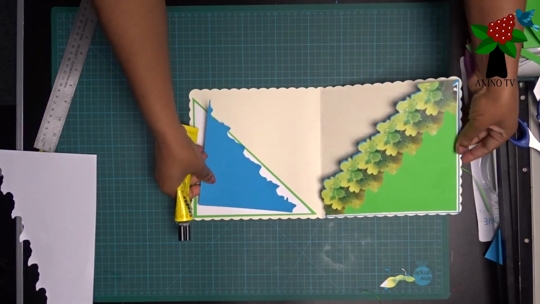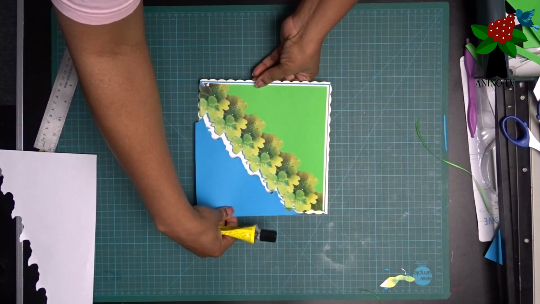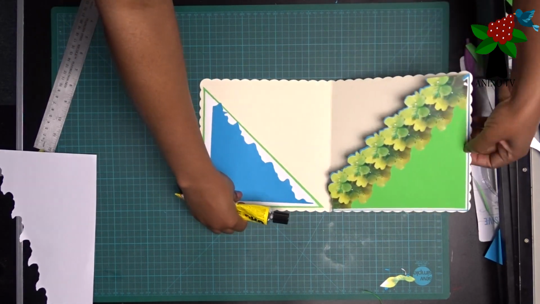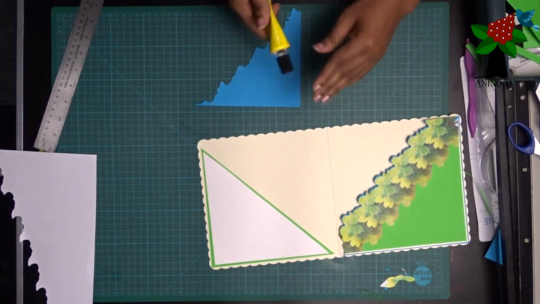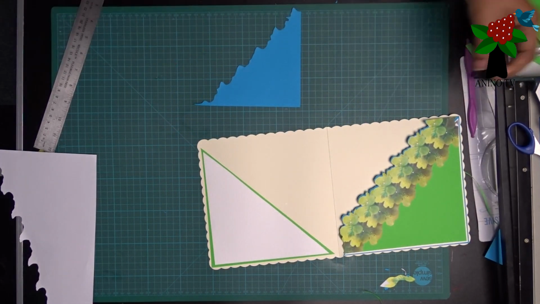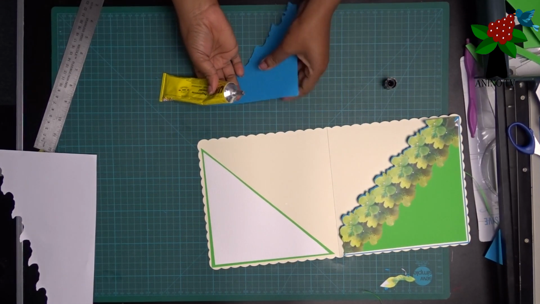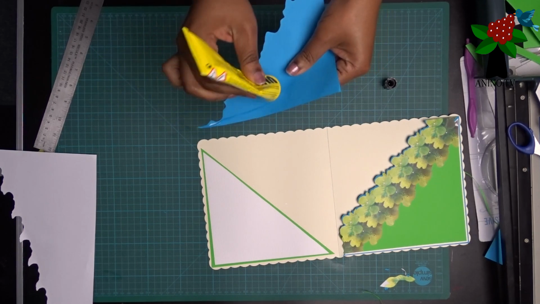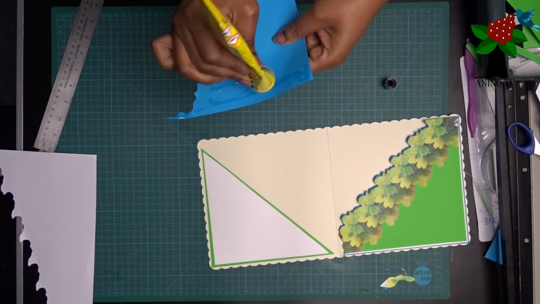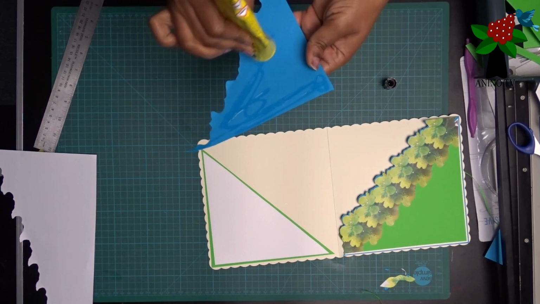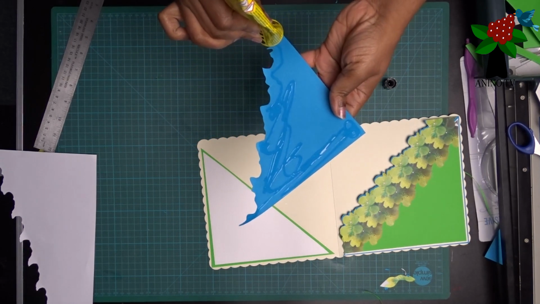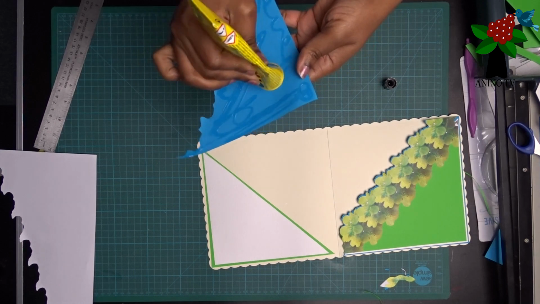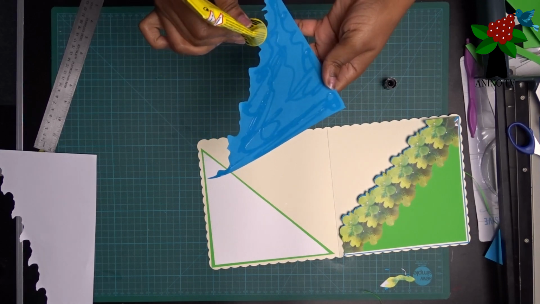Okay, now we need to make sure it's the right way. I think this point is up here. Sorry about the scratching noise.